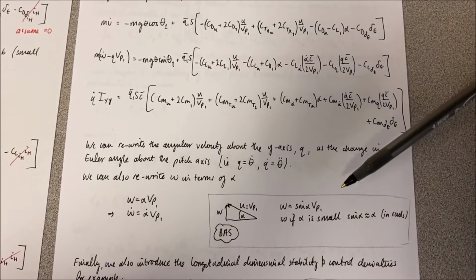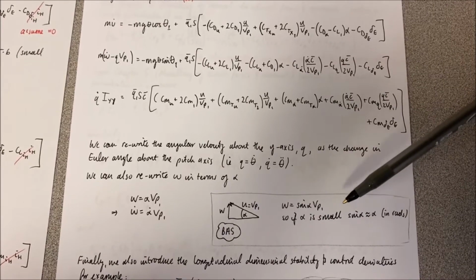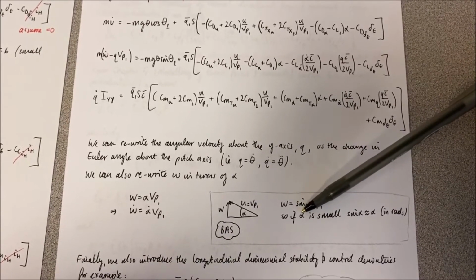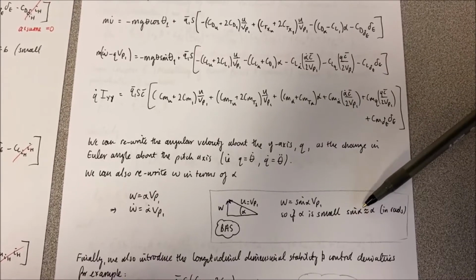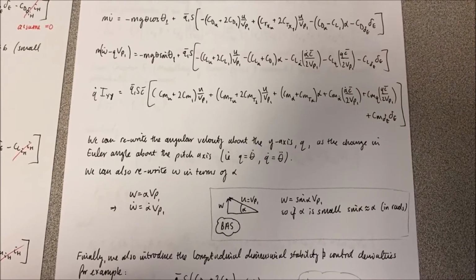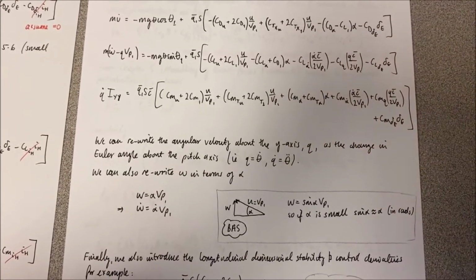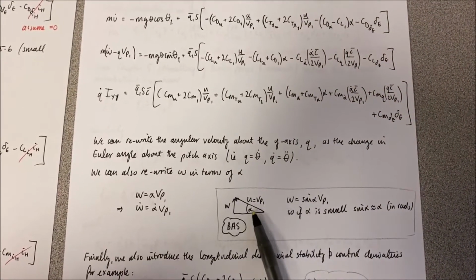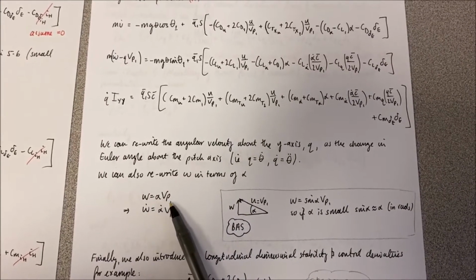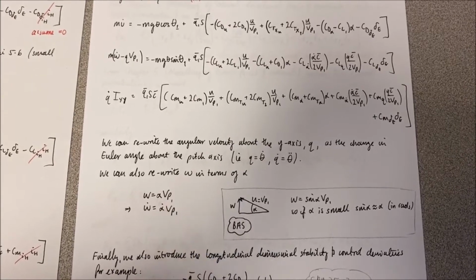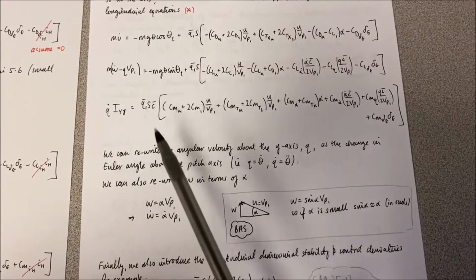And then again, assuming our small angle approximations, we said in a number of sections in the past that if the angle is small, then sine of the angle is the angle in radians. So that's what we're doing over here. We're rewriting the vertical component of the velocity vector in terms of the angle of attack alpha. So if W equals alpha times VP1, then W dot is just alpha dot times VP1. So we can replace those parts into these equations up here.